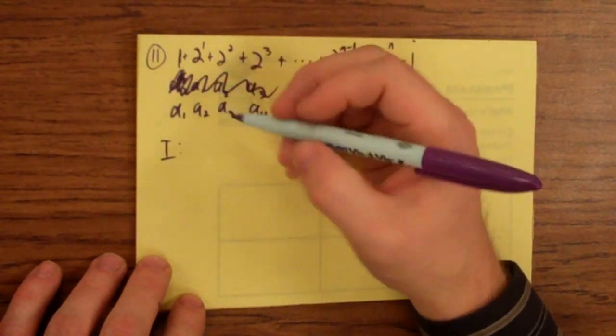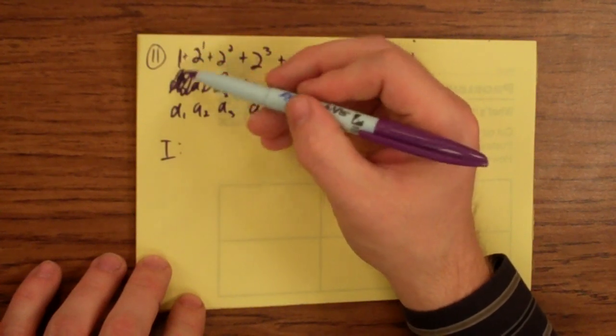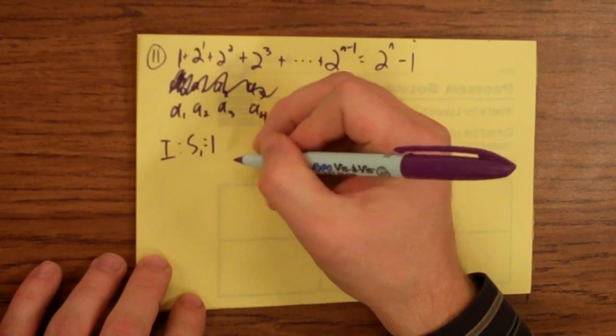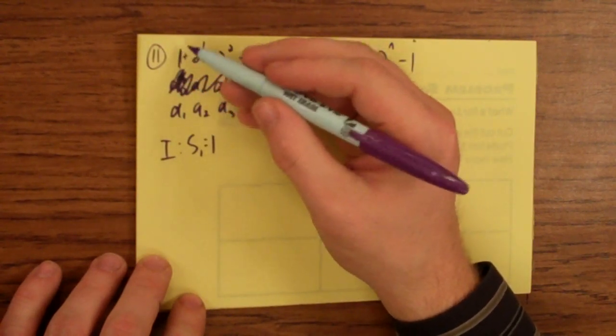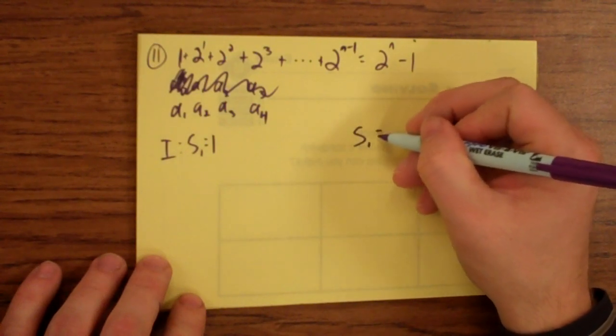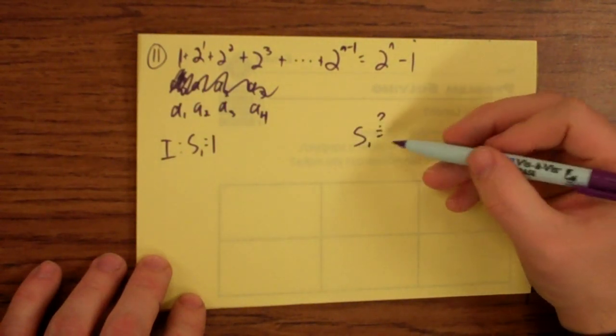Okay, so part 1 of induction would be to show that it works for the first case. So here's the first case. Let's add up all of these numbers here. Well, 1 plus nothing else is just 1. So S sub 1, the sum of the first 1 power of 2, is 1. Let's see if this formula works.